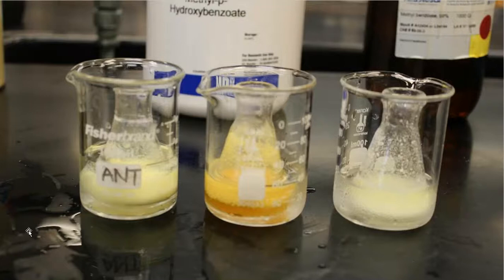All right, so here's a picture of all three of these now that I've added water. The very first one is the acetanilide. The middle one is the methyl p-hydroxybenzoate. And the third one is just the methyl benzoate. So those are the three labs that you'll be turning in, 1 and 2 and 3, and that's the order that you're seeing them. All right, so there's your observations of what happens after the water.